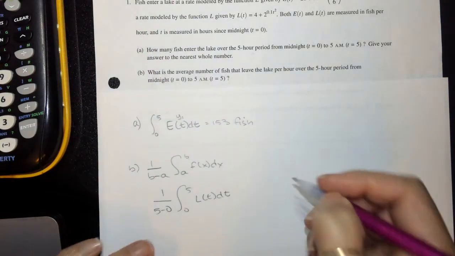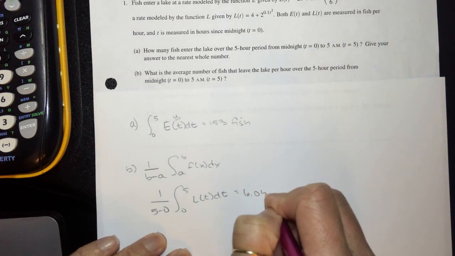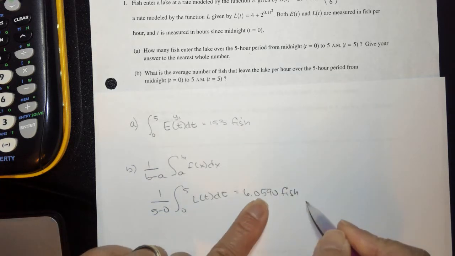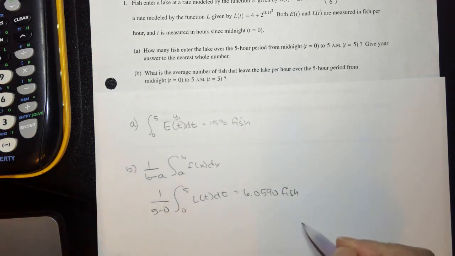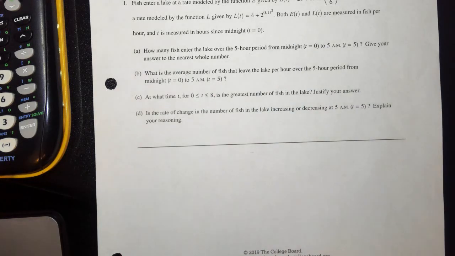So this would be 6.0590 fish, because it's the average number of fish that are leaving. Okay? Okay, so now we're going to take a look at C.